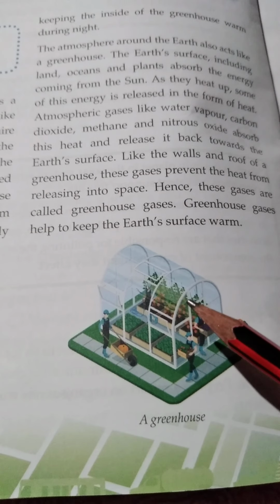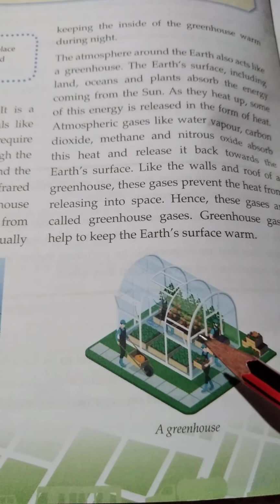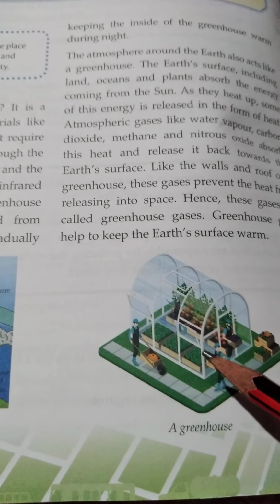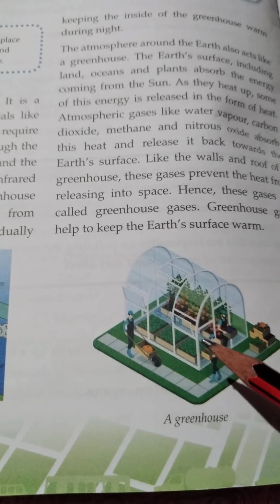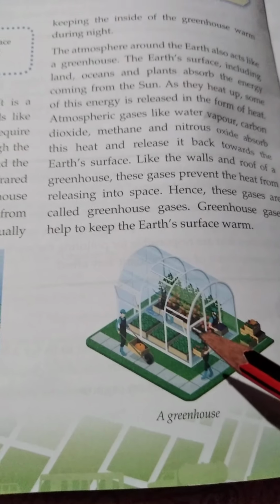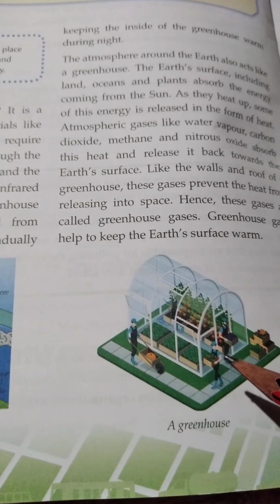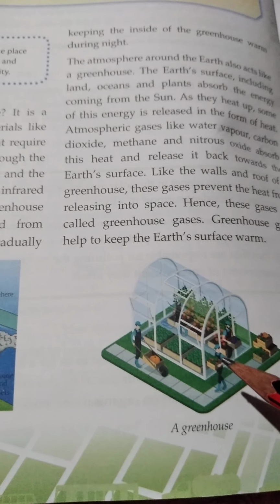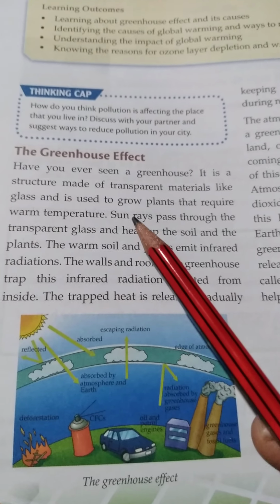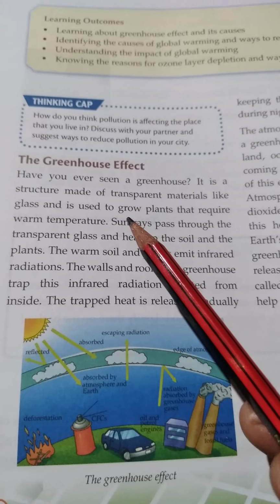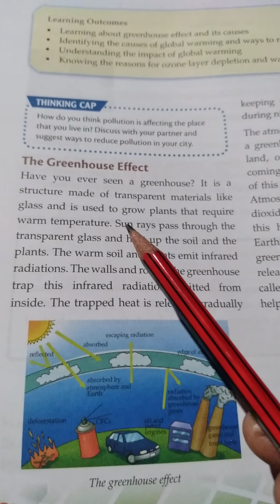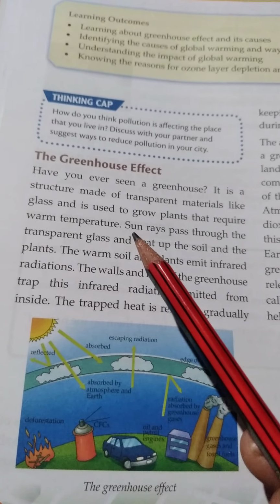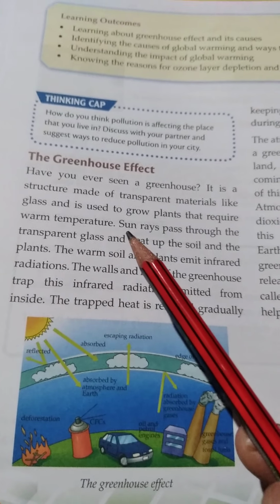Maybe you have seen these types of structures in your area, with plants planted under the glass. All these things are done in order to maintain the temperature of the earth and in the atmosphere.